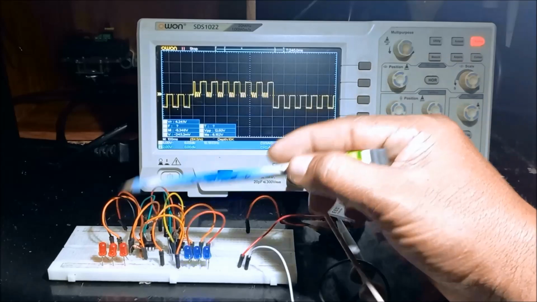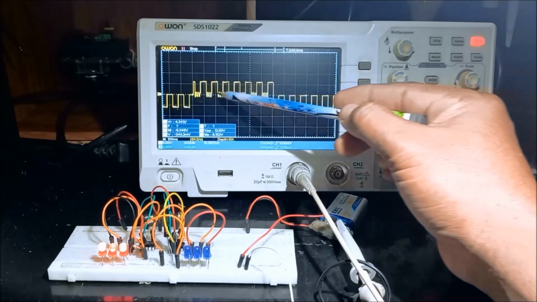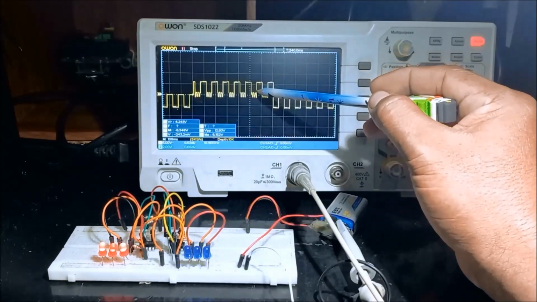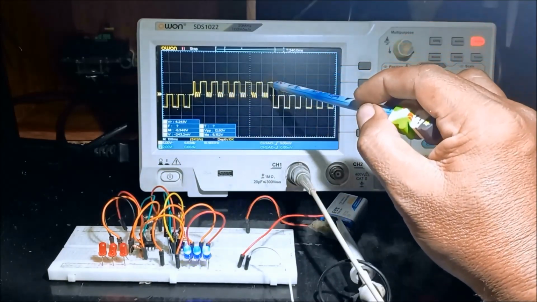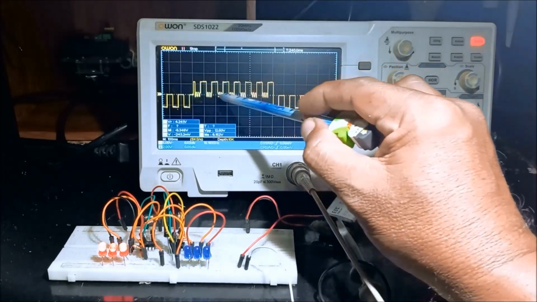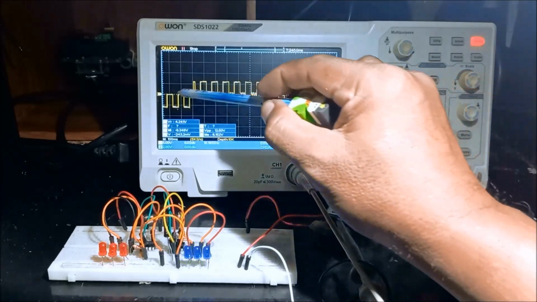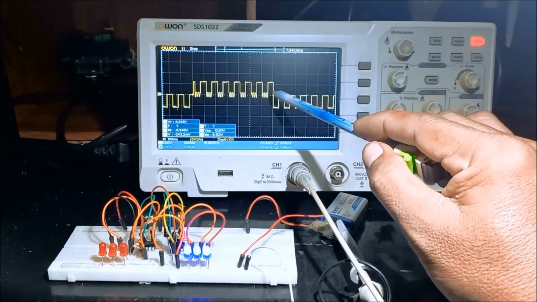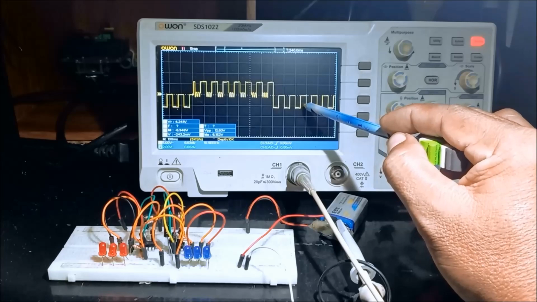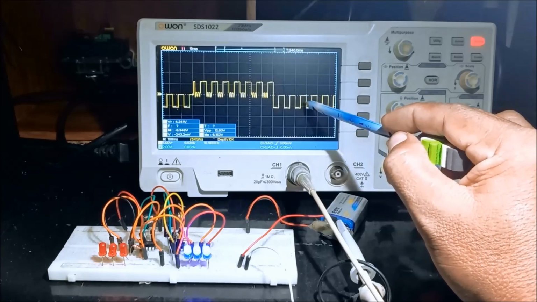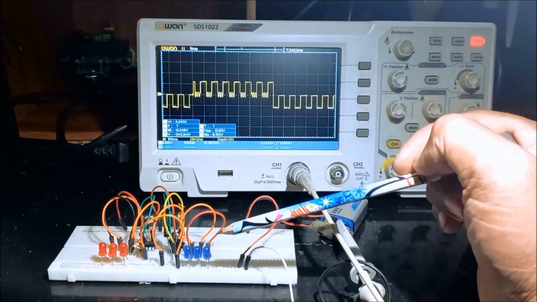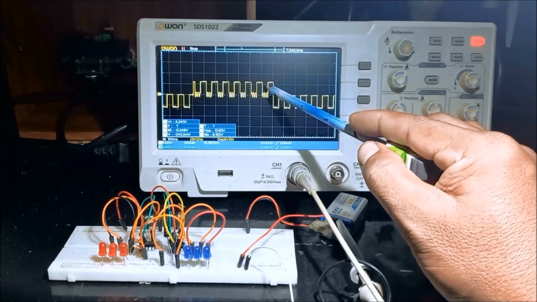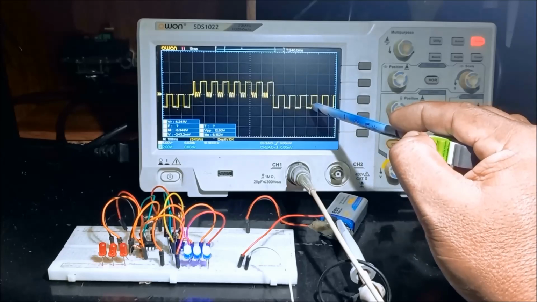This one is the length for which the red LED is turned on. And you can notice here we have the ground at the middle, and there is a negative voltage which belongs to the blue LED. So this one is the positive voltage and this one is the negative voltage.